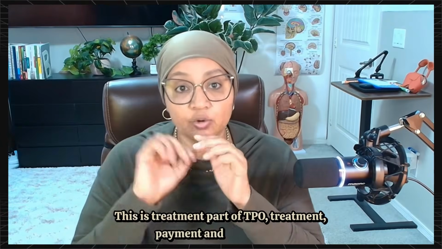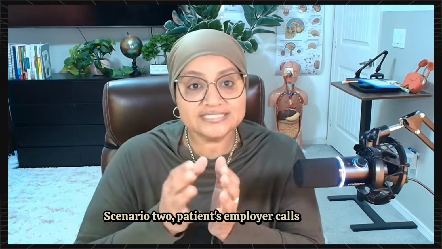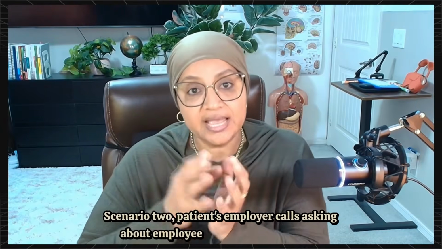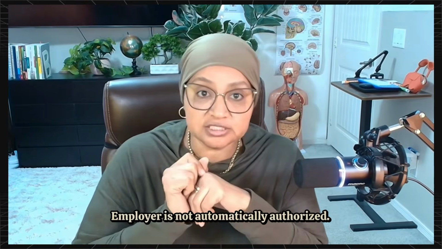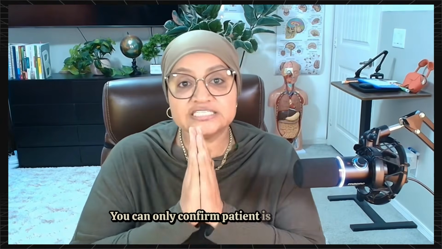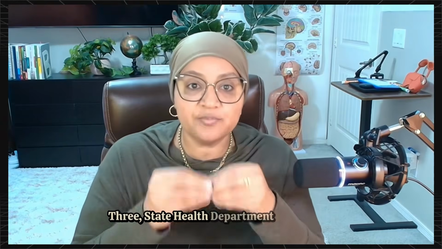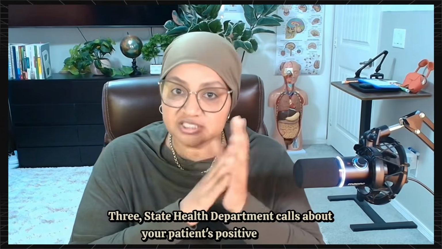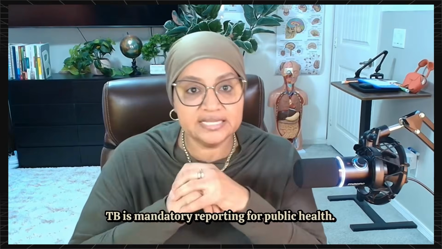Treatment, payment, and operations. Scenario 2, the patient's employer calls asking why your patient has been hospitalized. Can you share? No. The employer is not automatically authorized. You can only confirm the patient is admitted if the patient gave permission. 3, the state health department calls about your patient's positive TB test. Must you share? Yes. TB is mandatory reporting for public health.